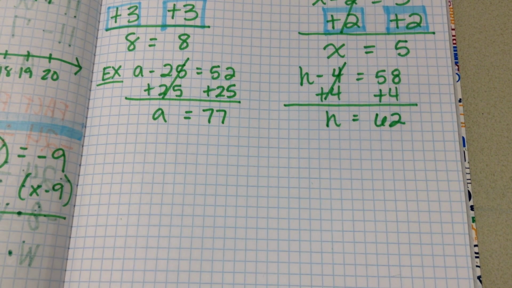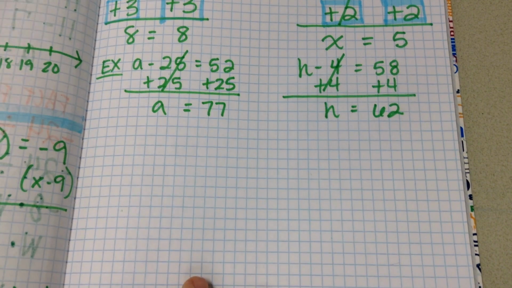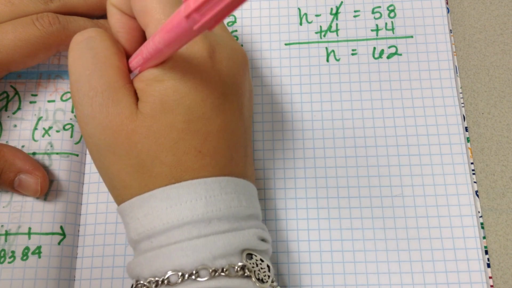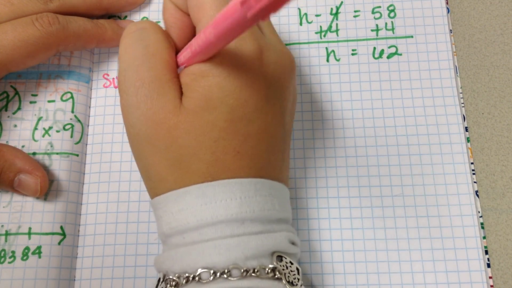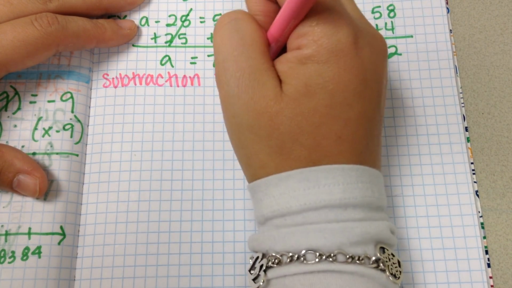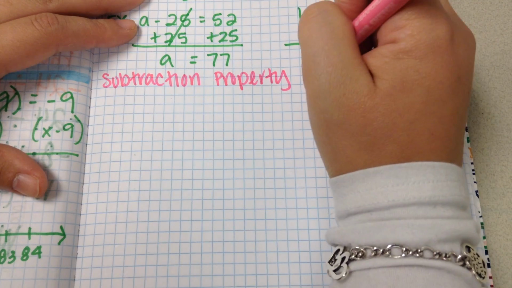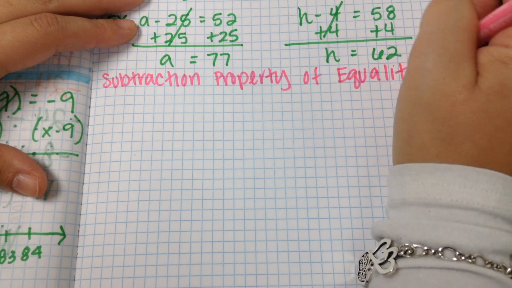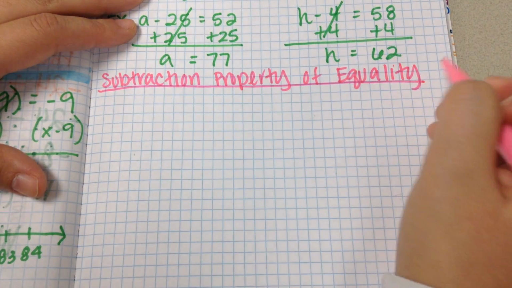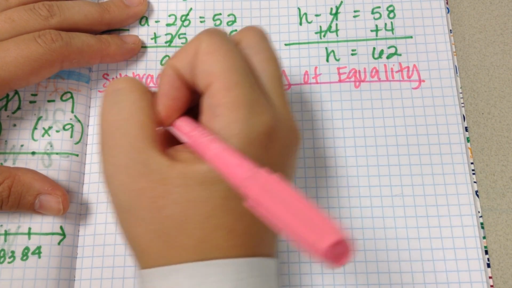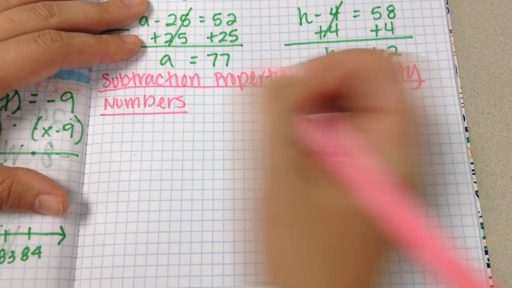Alright, now we're going to do the subtraction. Okay, so again, we're going to have numbers, and then algebra.